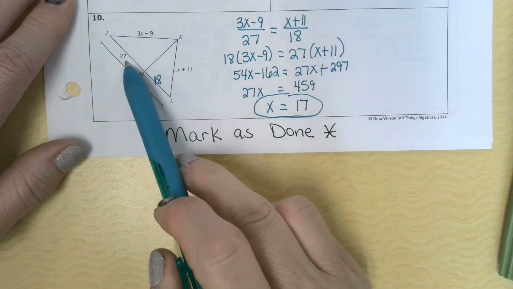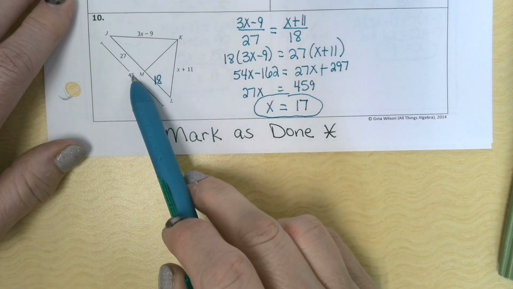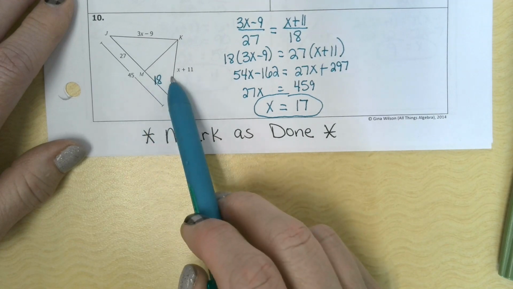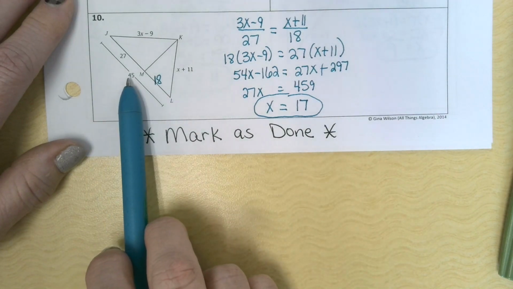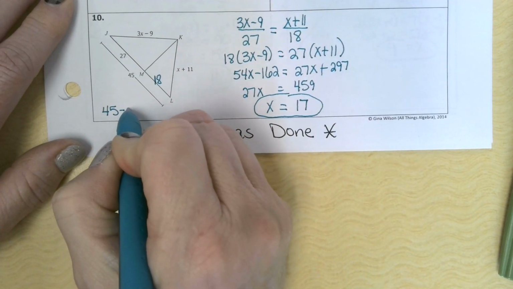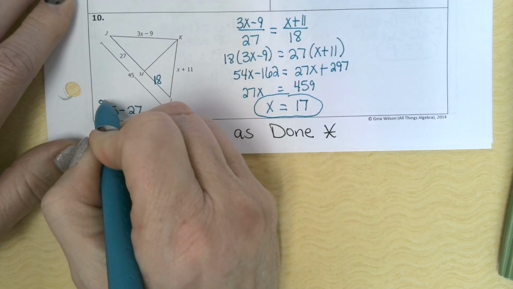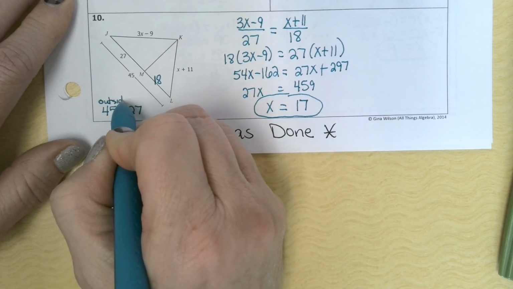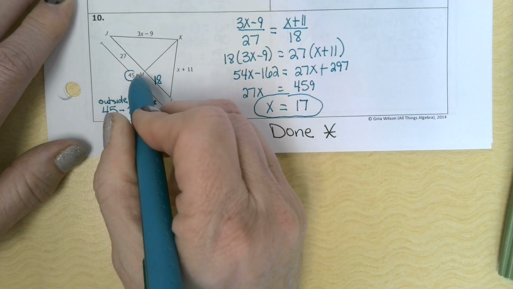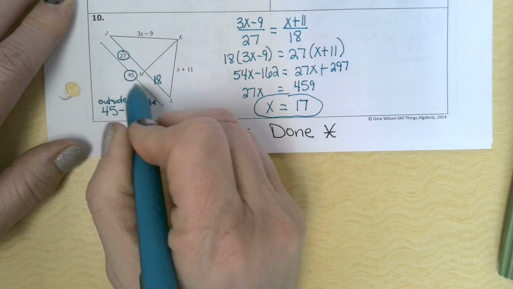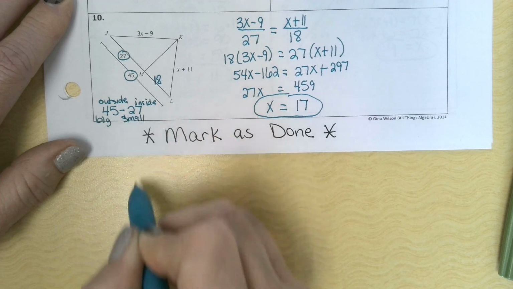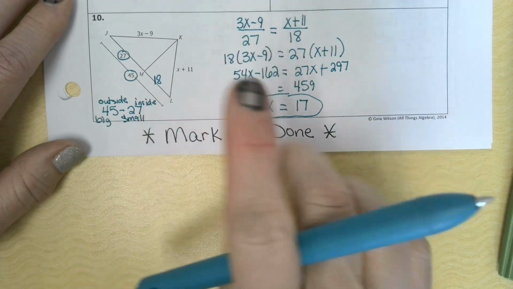So I went top over bottom equals top over bottom. We did not use the 45 at all. I used the 27 and the 18. I subtracted to get the 18. Now that is really important to help us with question number 9. When I subtracted, I went 45 minus 27. This was on the outside, and this was on the inside. What I mean by outside and inside: this is the biggest, and this is the smallest. It's going to help us when we get up here to number 9.